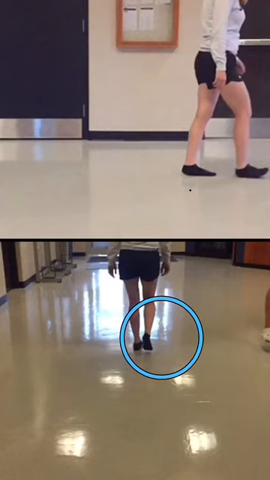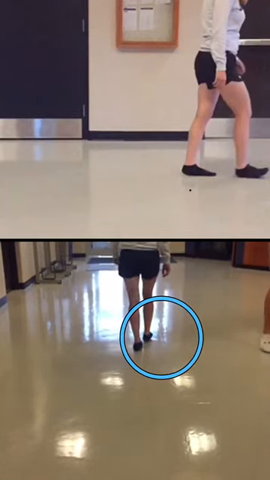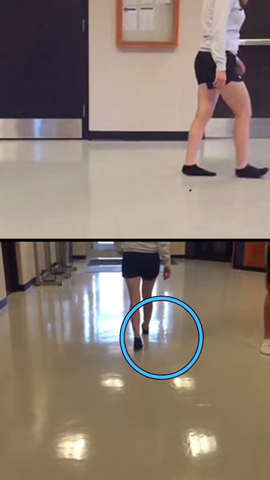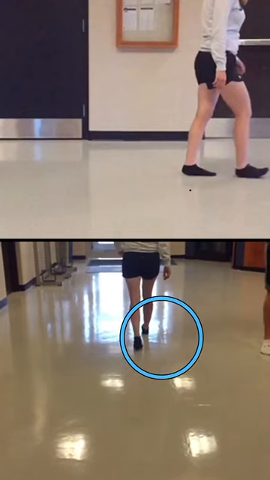We'll take a look at that. See, it kind of propels forward, and you get that initial heel strike again. And that is the end of the walking gait.